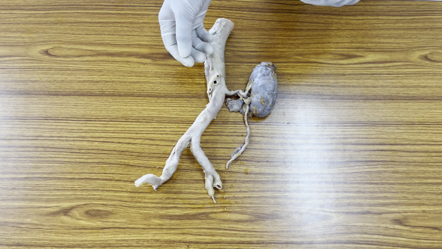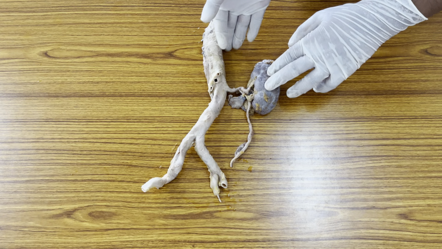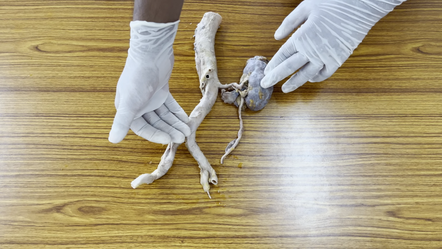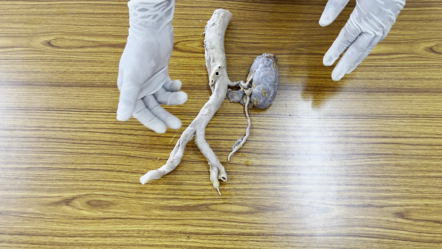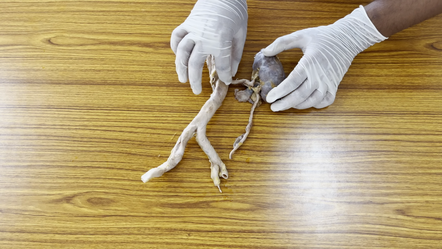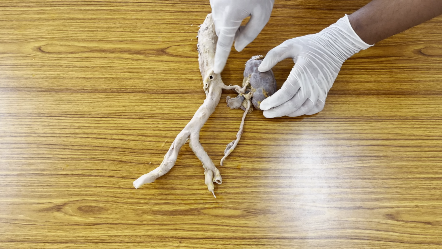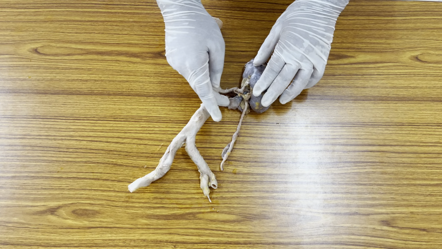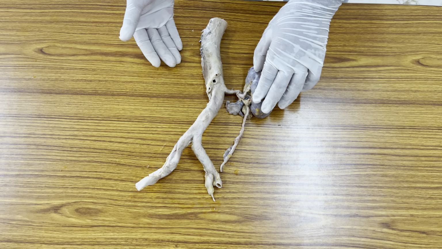Now, if we come to the kidney, it is from T12 till L2, slightly higher than the bifurcation of the abdominal aorta into the iliacs. So if you see, this portion is known as the renal artery. The renal artery directly branches out from the abdominal aorta, and also there's a renal vein, this one, which drains into the inferior vena cava on the right side.